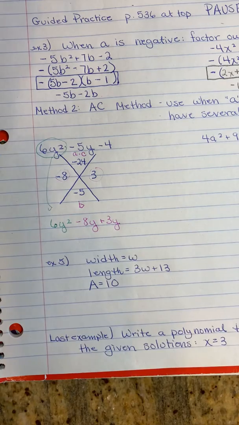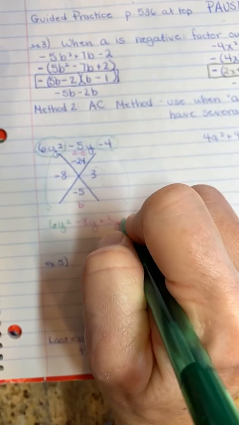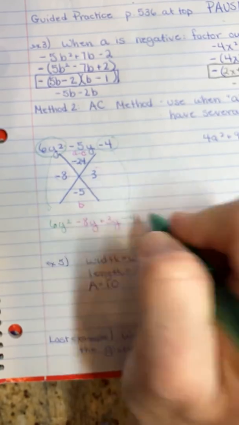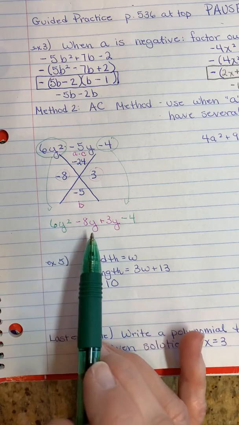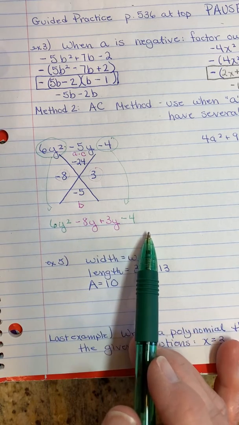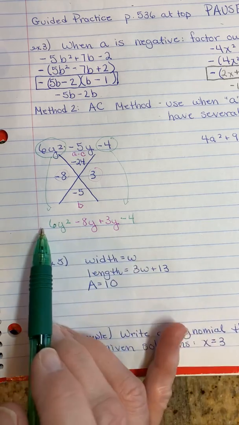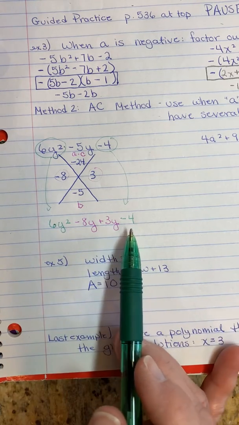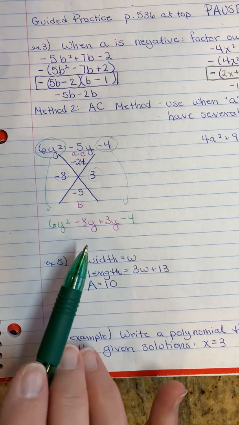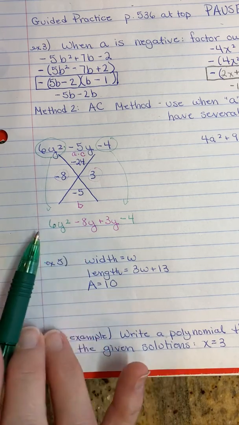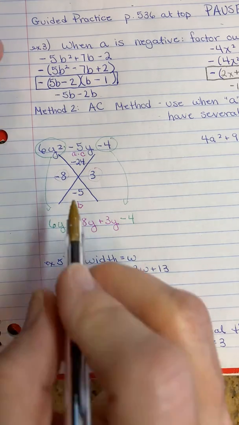And then we bring down the C term as is, minus 4. When you look at this 4-term polynomial, we're going to factor this now by grouping. That's why I did that lesson on factoring by grouping before this lesson, because I wanted you to be familiar with that. So how do we factor this by grouping?